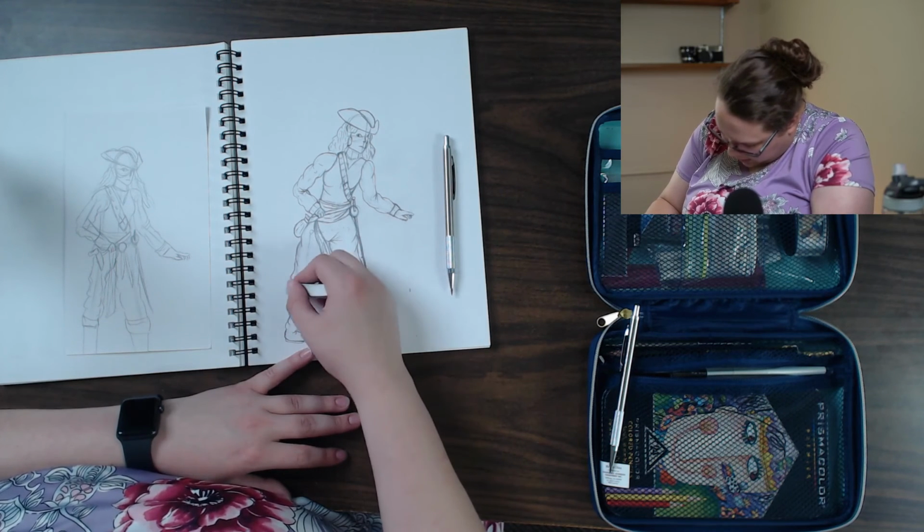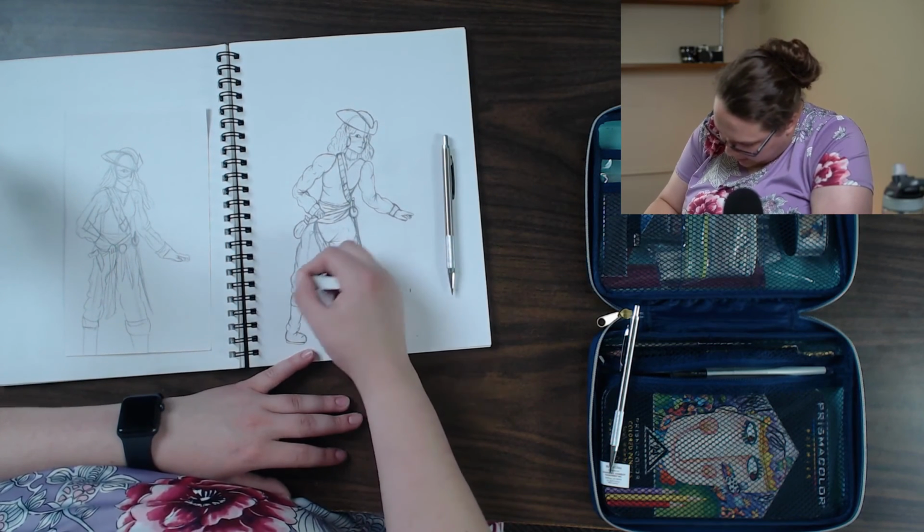And then if you unintentionally erase something that you didn't mean to, you can always go back in and fix that.